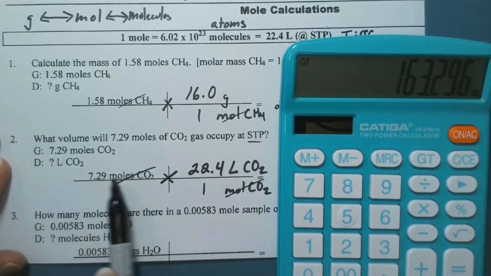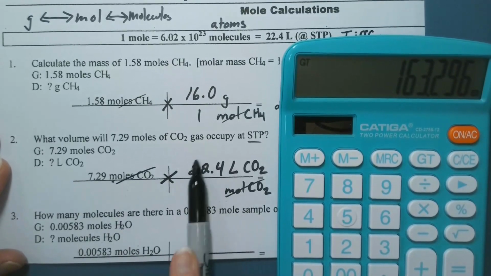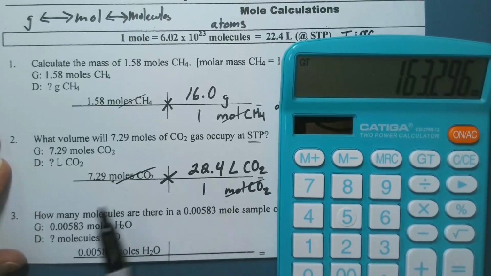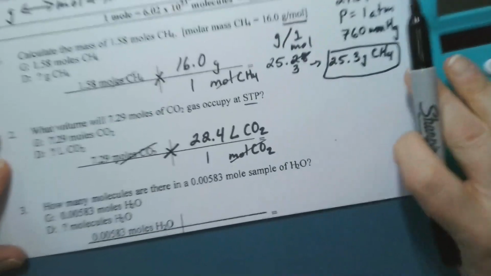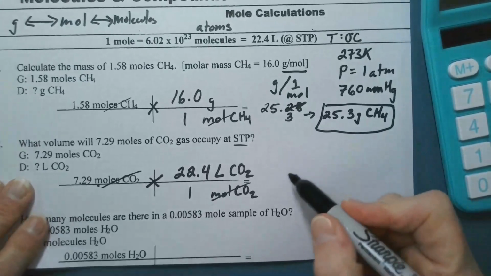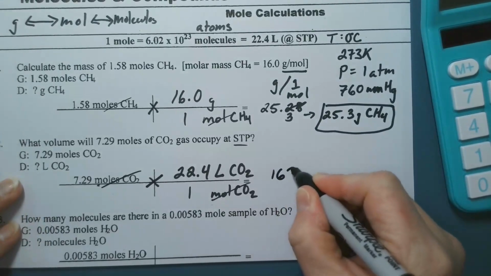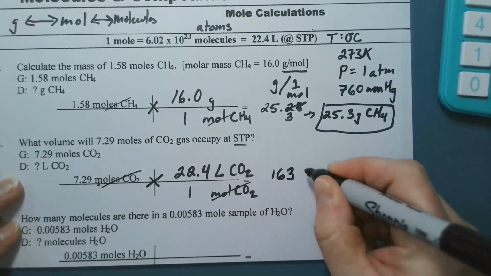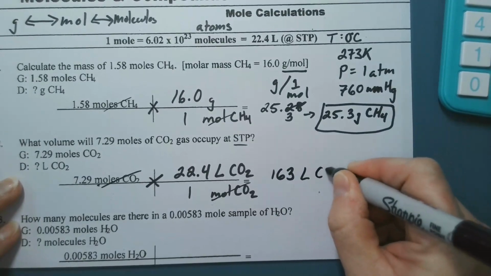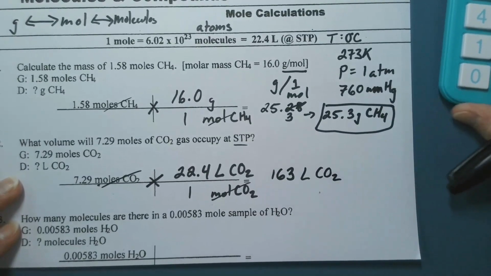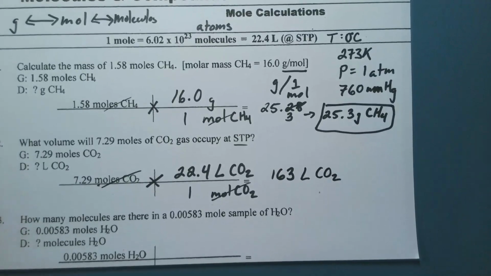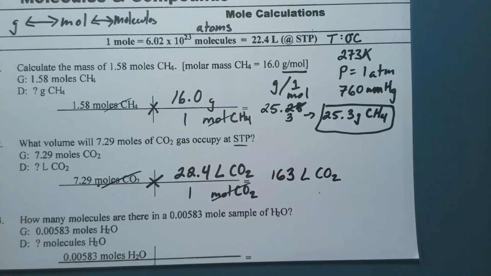I have 1, 2, 3, 1, 2, 3. Well, this is a definition actually, so we wouldn't count that, but here we would. So we have 3, so I should keep 3. And so we'll say 163 liters CO2. Okay, and so that's that problem.